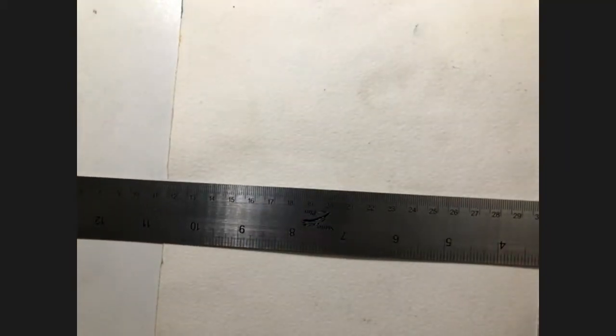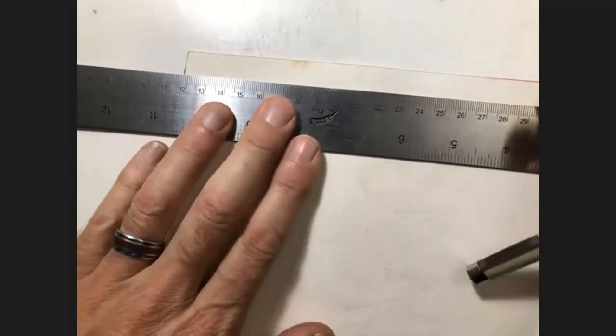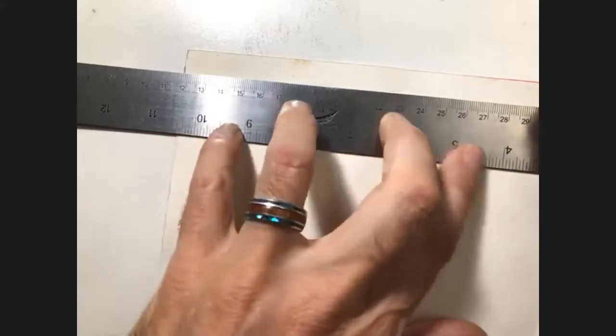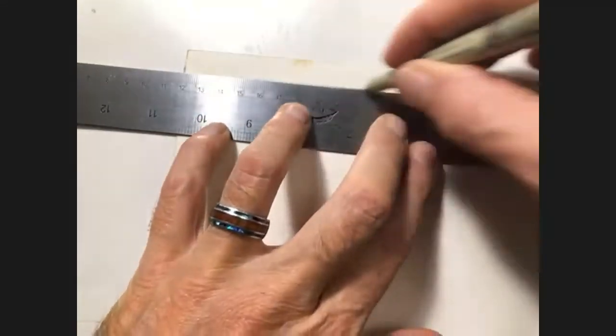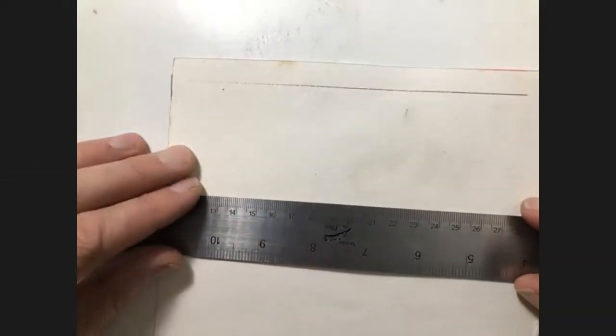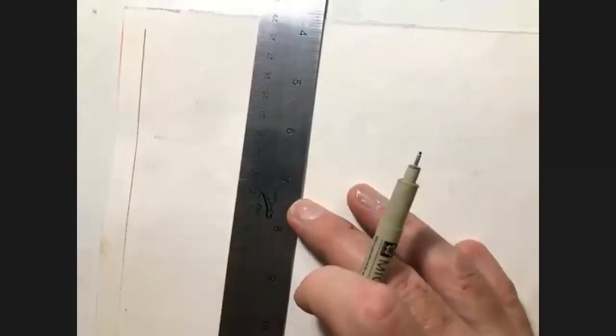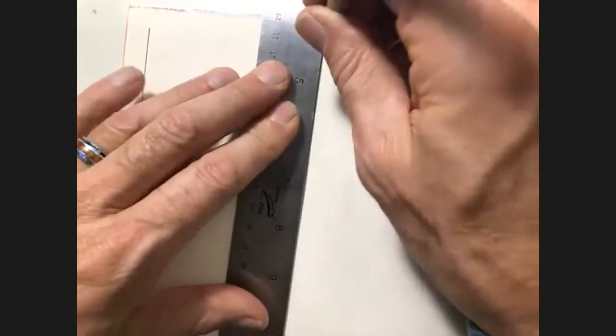All right. So first, I'm going to go ahead and draw in my rectangle, my frame that I'm going to work on. I'm using a ruler because I do want to keep it fairly accurate.